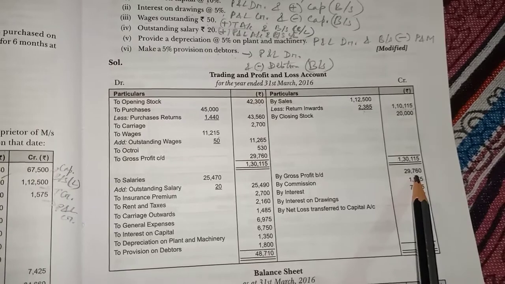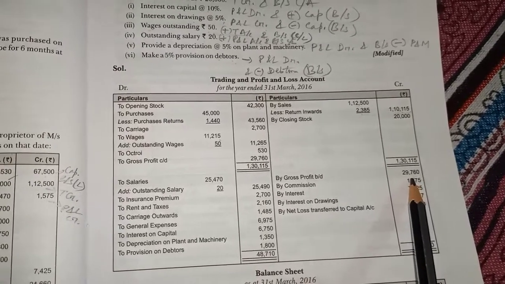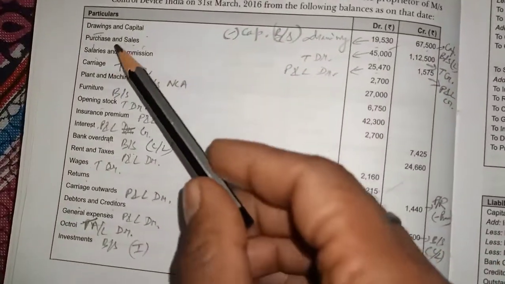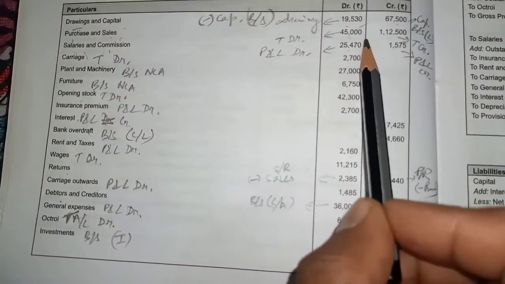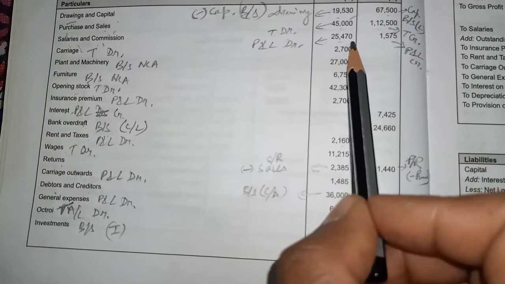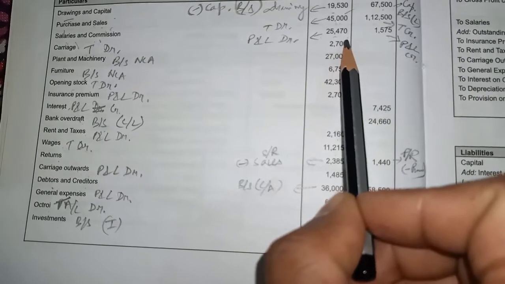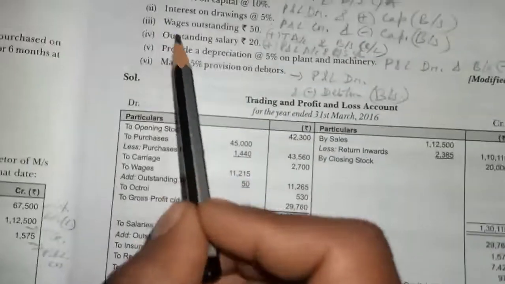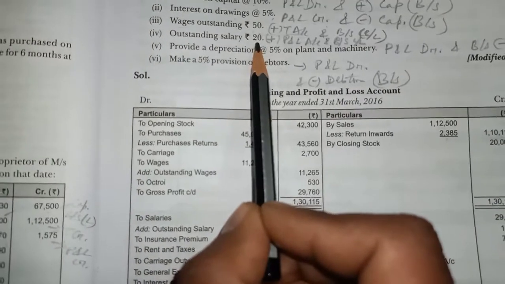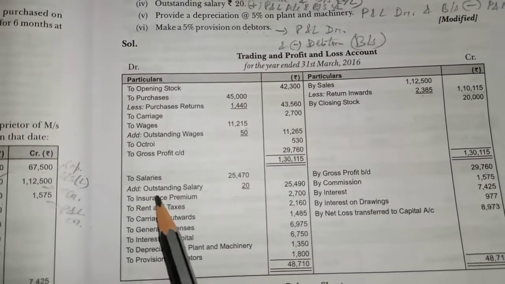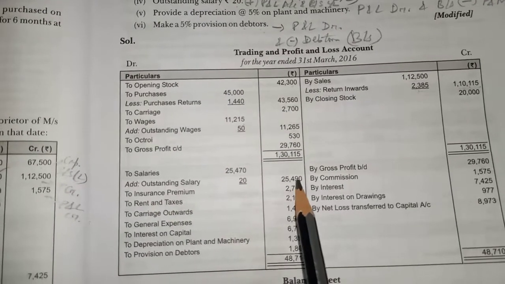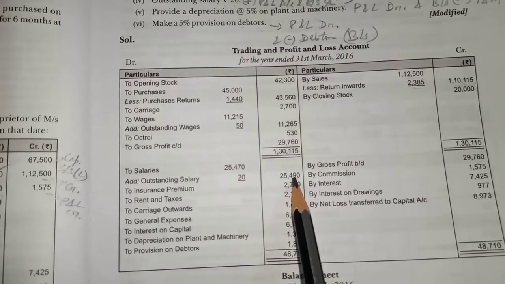29,760 rupees. Okay, now let's start with the profit and loss account. So first item, as I told you, it is the salary. So what is the salary here? Salary, it is 25,470 rupees. Is there any adjustment? Yes, indeed there is. Outstanding salary of 20, isn't it? So what will be the treatment? To salaries 25,470 plus outstanding salary 20, outer column 25,490 rupees.